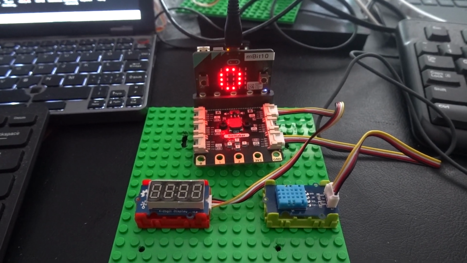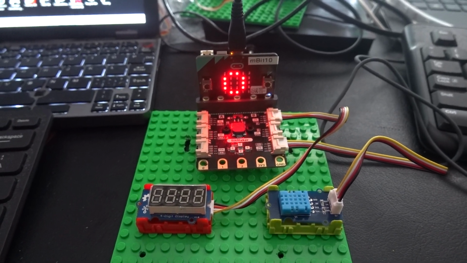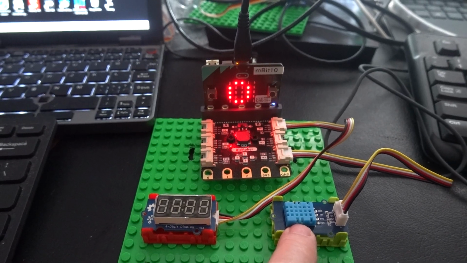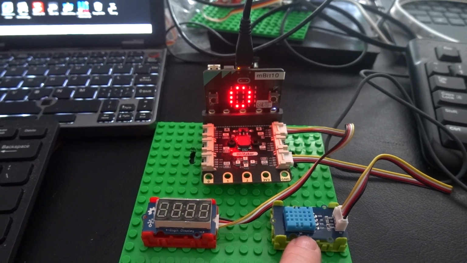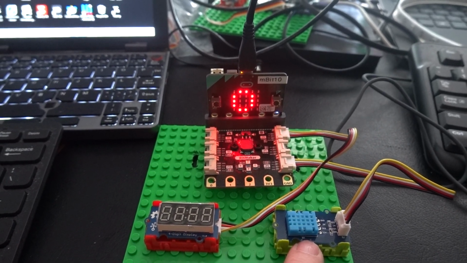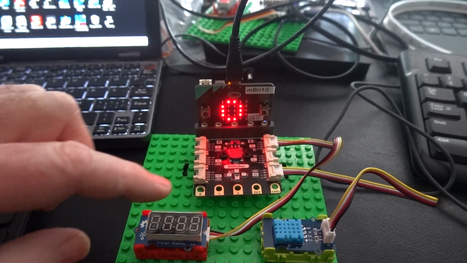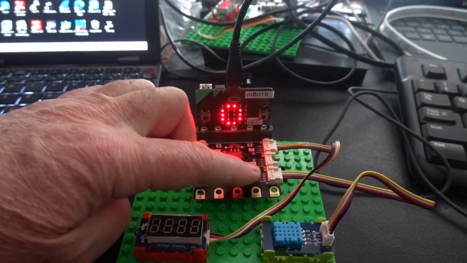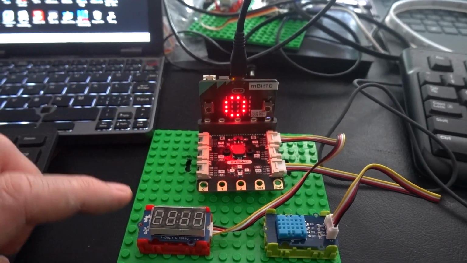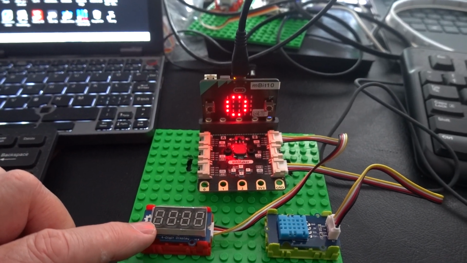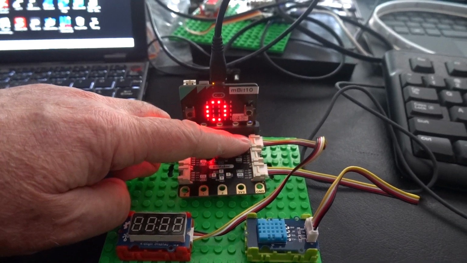This is the microBit DHT Weather Station. It uses an external sensor for both humidity and temperature, based on the DHT module, which is a Grove module that fits into port 2 on BitMaker and eventually microBit. There's also a 4-digit LED display, and that goes into port 0.